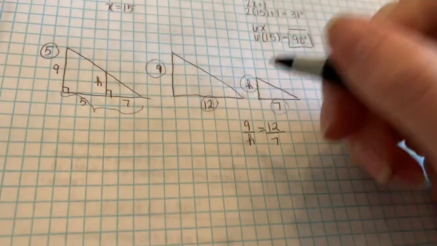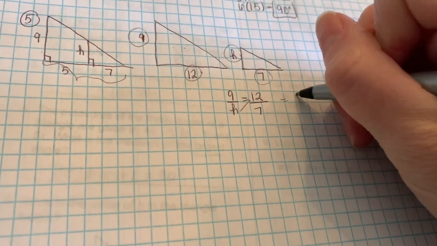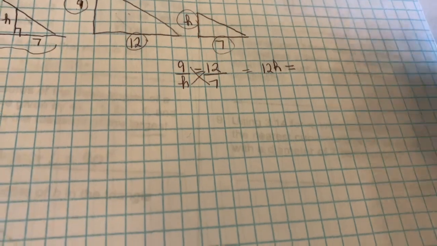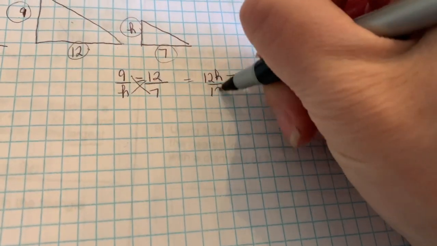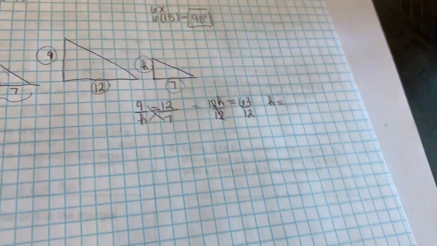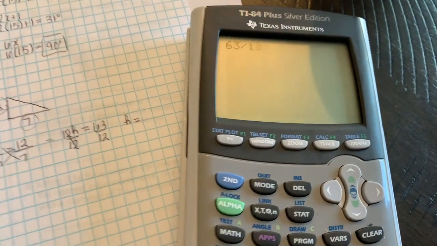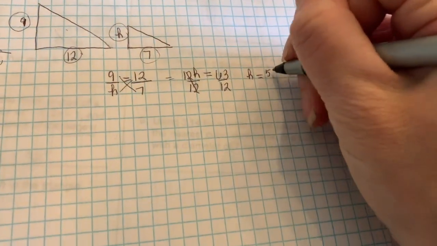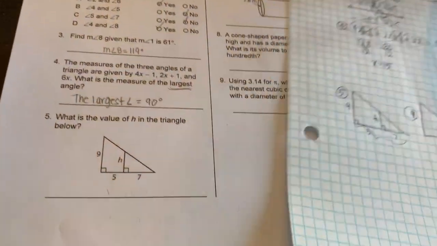And now we cross multiply. Start with whatever I have my variable with. 12 times h is 12h. I'm going to go over here. Is equal to 9 times 7, which is 63. This is going to give me a decimal, so we're going to divide by 12. And h is equal to, go grab your calculator, no room for mistakes, 63 divided by 12. 5.25. And that's your answer. Okay, so h is equal to 5.25.